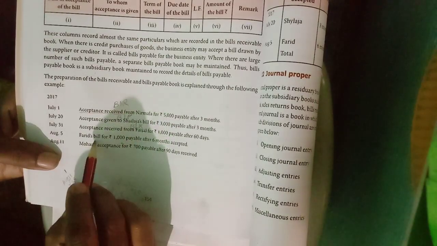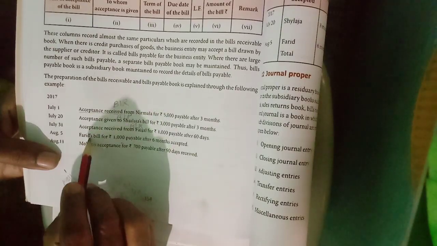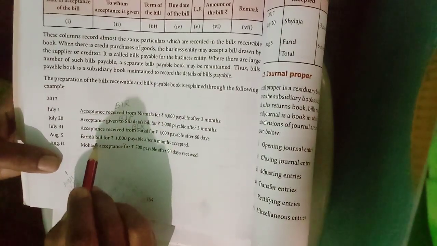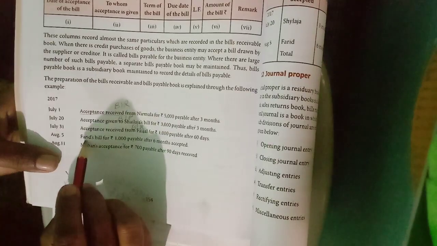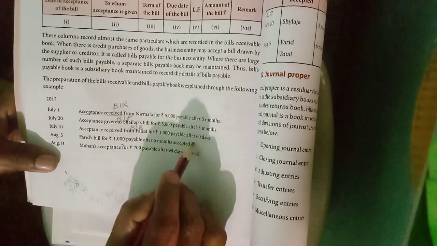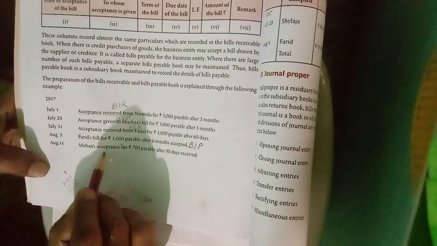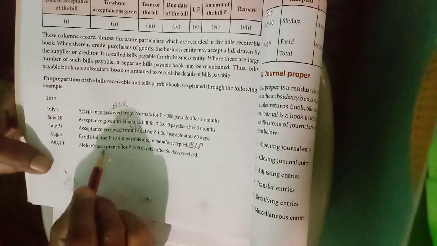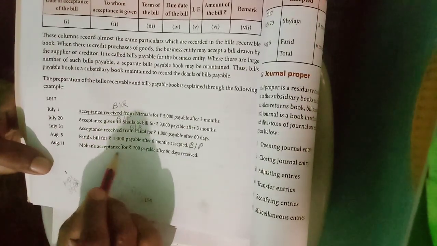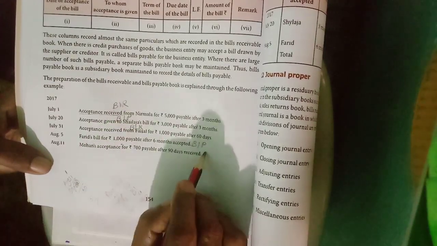Then Farid's bill payable. So here Farid's bill, we need to pay, isn't it? So bills payable. Now Mohan's acceptance. So Mohan has accepted. That means we wrote the bill. So here, bills receivable.